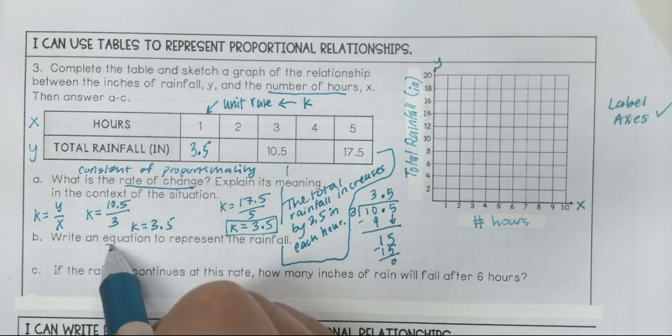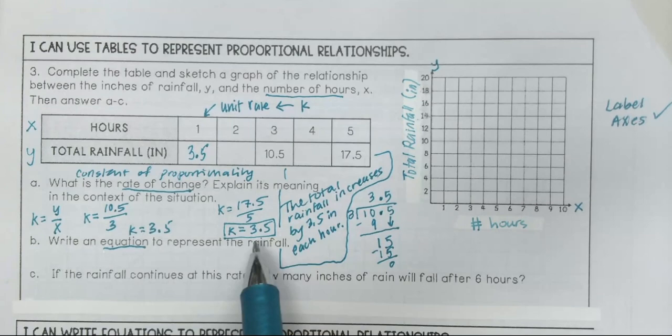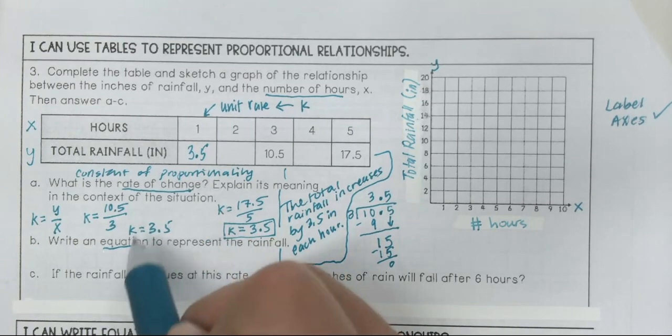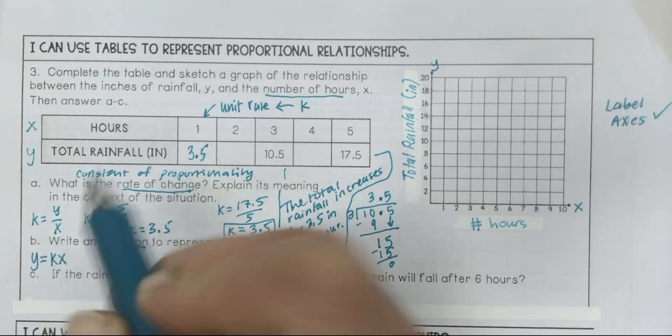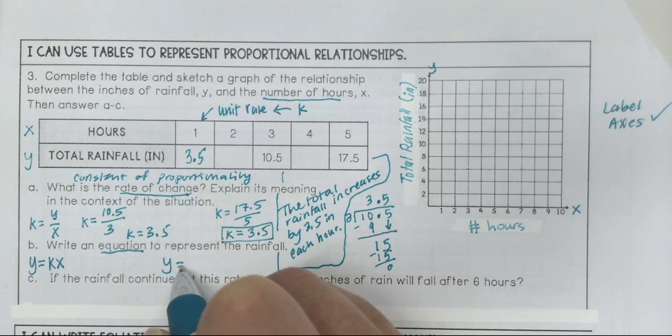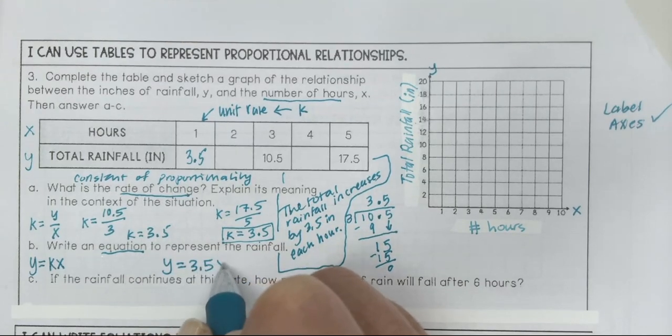Can you make an equation now? Well, k is 3.5. Remember, a general equation is y equals kx. So our equation here is y equals 3.5x. Done.